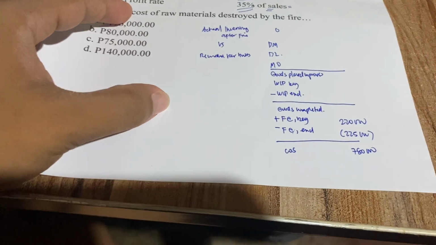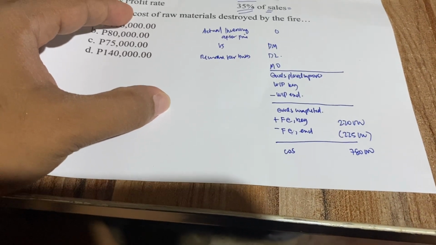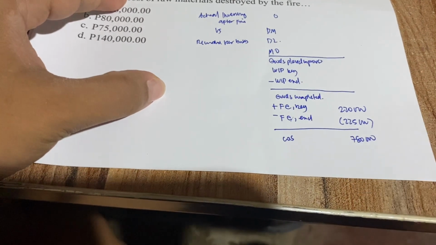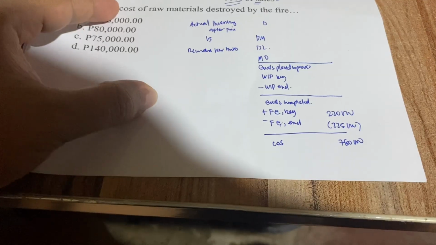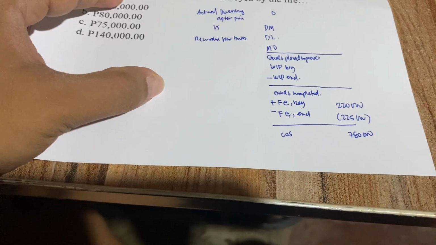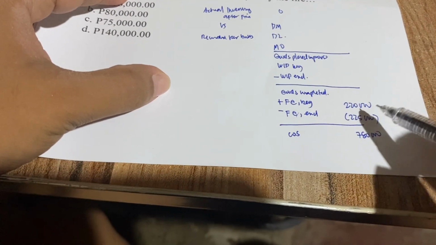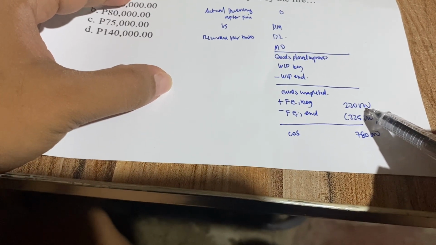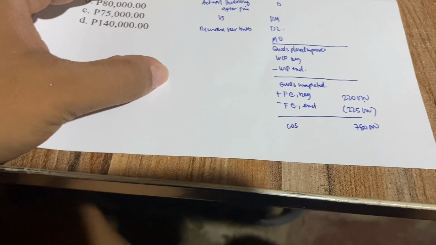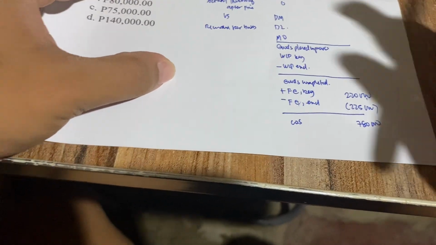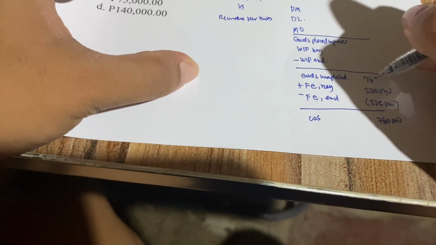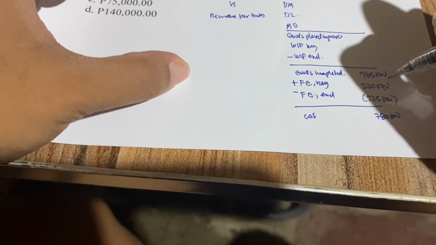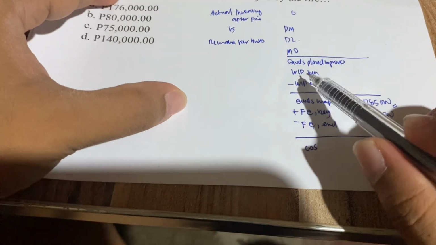Pero since mag-work back tayo, so, i-reverse natin ang operation. 780. So, instead na i-add mo ang 225, ay minus mo, i-add mo siya. So, plus 225. Tapos, yung 220 na finished goods beginning, instead na i-add, i-minus mo. Less 220. So, that would be 785. So, ito yung goods na na-complete. 785,000.